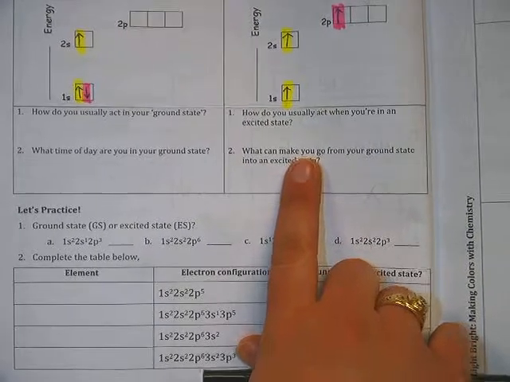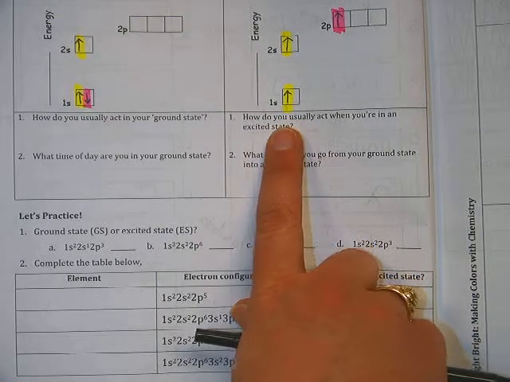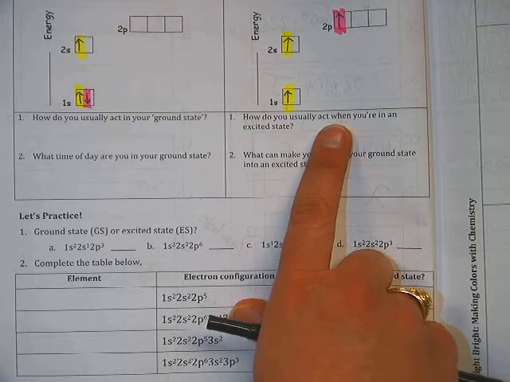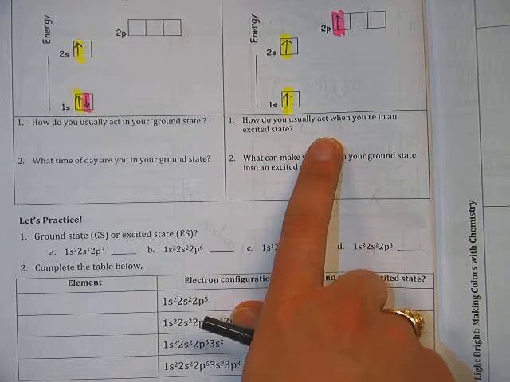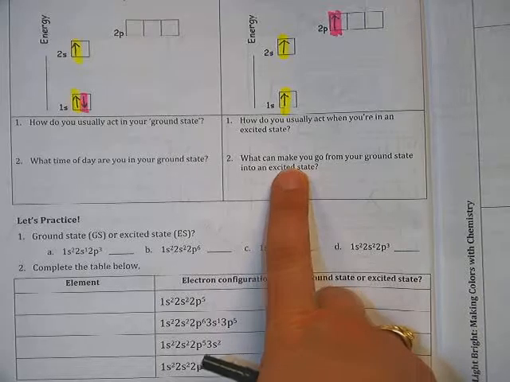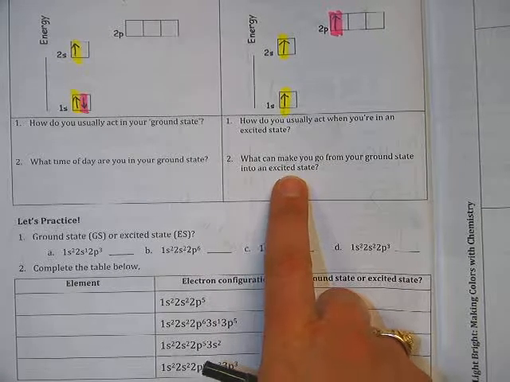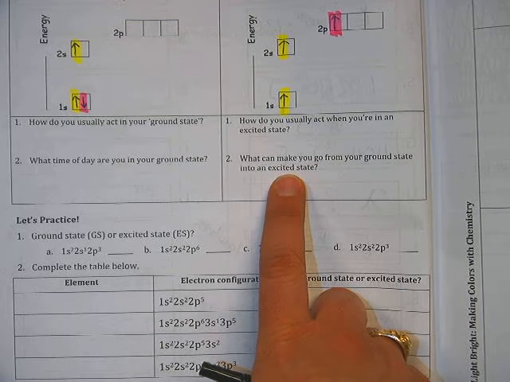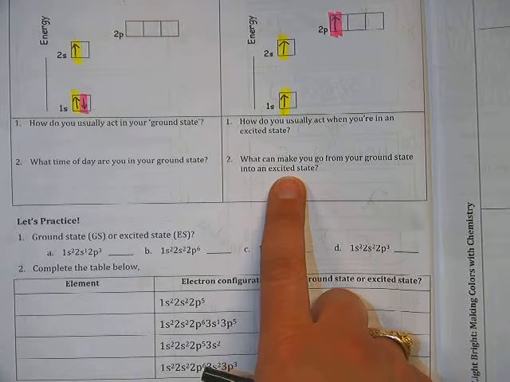You'd probably be sick. Okay, so when you're in an excited state, you usually have a lot of extra energy. And the kinds of things that make you go from your ground state into your excited state are like caffeine or sugar. Yeah, Red Bull.